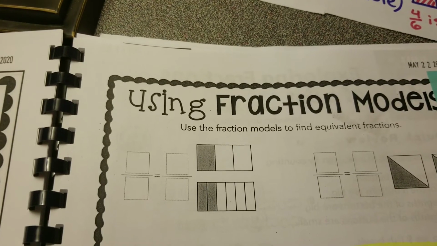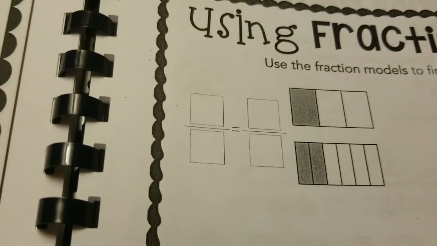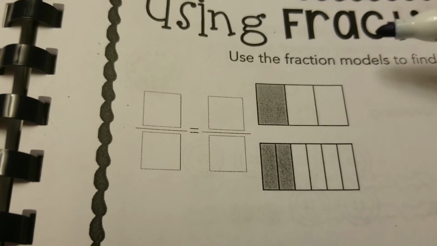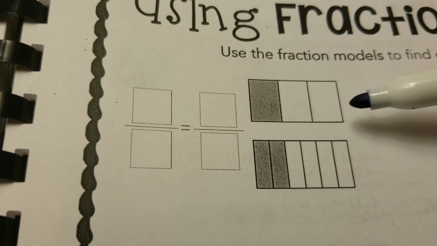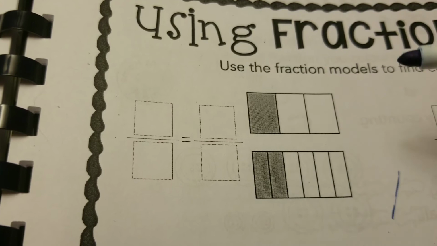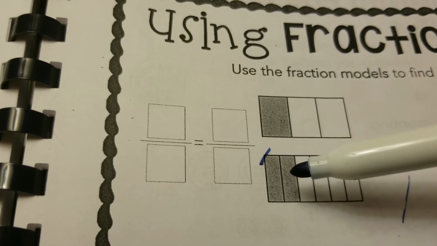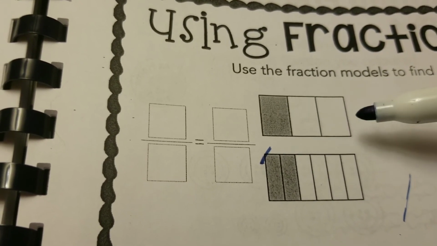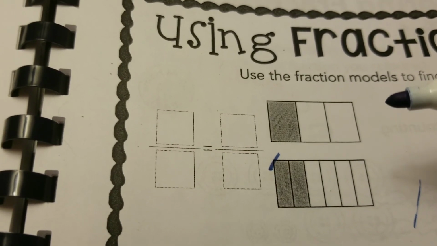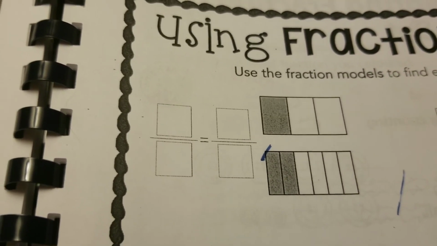Here we are going to use some fraction models to find equivalent fractions, so things that are about equal. So in this case, we have a rectangle, and on top it has been divided into 3 equal parts. But on the bottom, it's the same size rectangle, but they chose to cut it into 6 equal parts. Now, if you imagine this as, say, a chocolate bar, somebody has eaten 1/3 of the chocolate bar here, but they've eaten 2/6 of the chocolate bar. Who has eaten more? Well, actually, they've eaten the same amount. They're equal. So we're going to write that in fractions.